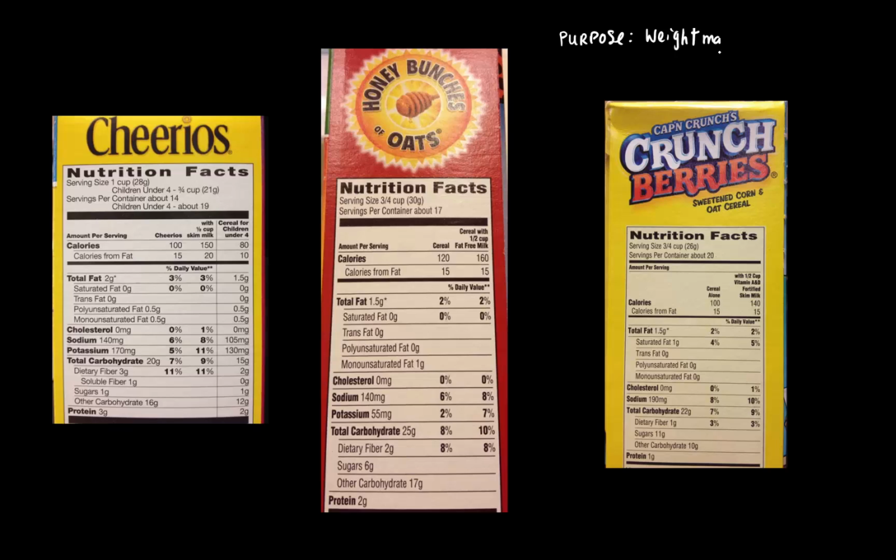So, if it's for weight management, then you want to make sure that you're choosing, for example, if you wanted to gain weight, things that have the most calories. If you wanted to lose weight, something that has the least calories. If you wanted it for not just calories, but things like satiety, or how full you are, or how dense is the food, how many nutrients does it have per calorie, then you would be looking at something else.